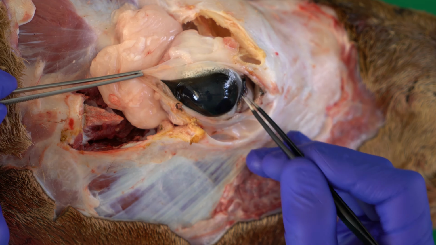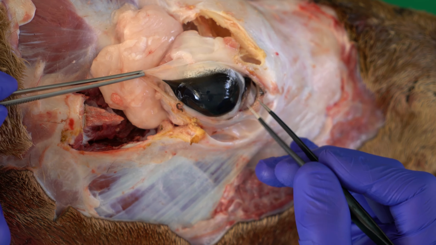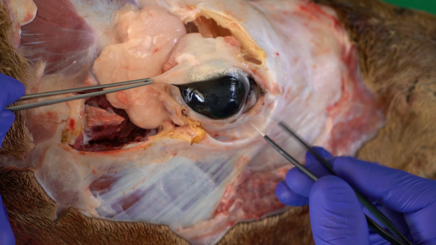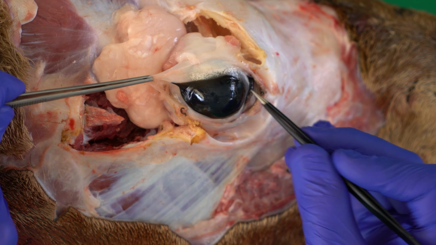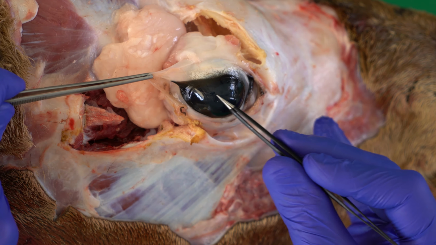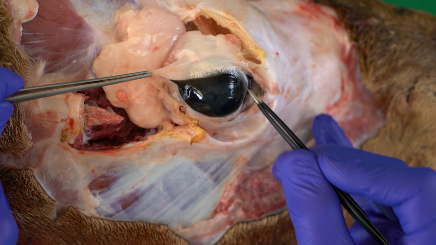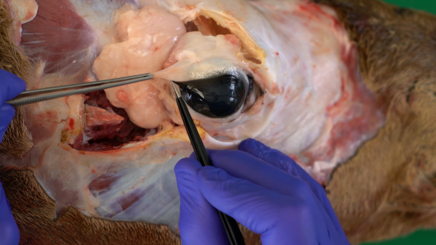And let me also tell you that even if the upper lid and the lower lid are not there, we are still able to know where is medial and where is lateral. Look at the medial angle of the eye and the lateral angle of the eye.